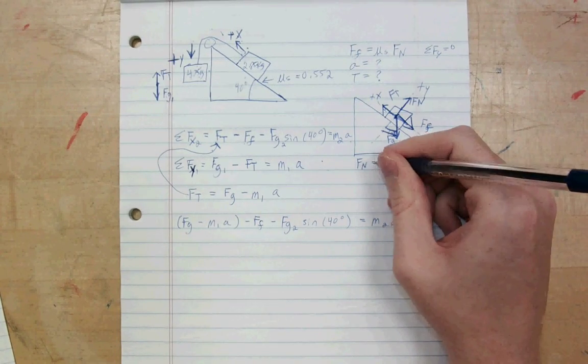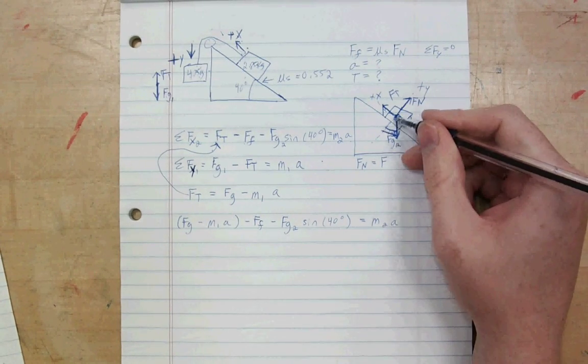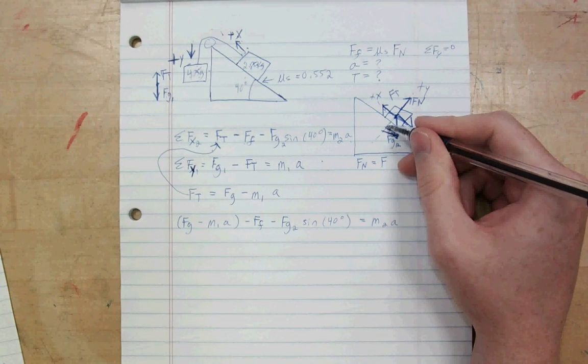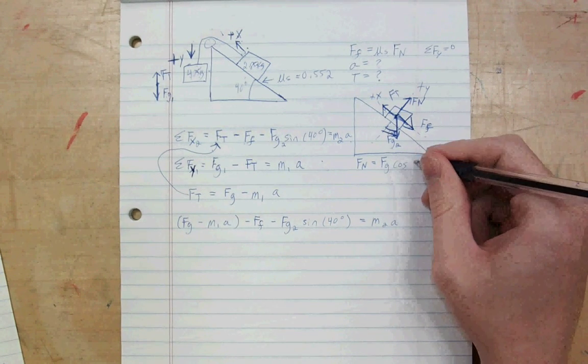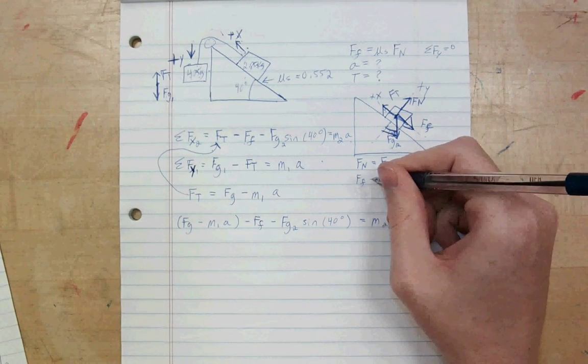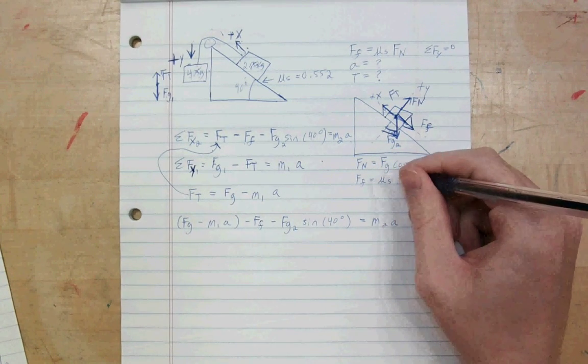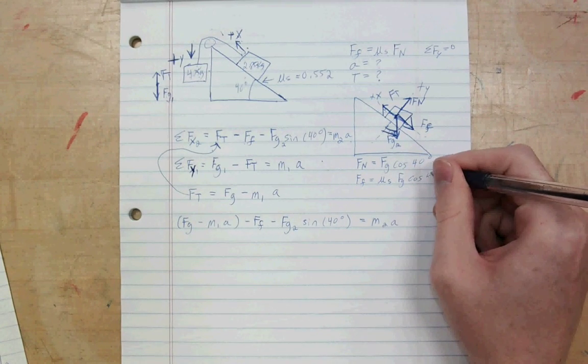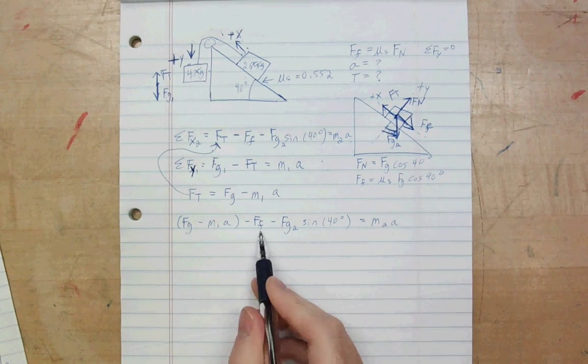So let's do that. The y component of the gravitational force, that would be adjacent, is Fg2 cosine 40 degrees. And then my frictional force would be mu s Fg2 cosine 40 degrees. So I can put that in for my frictional force.